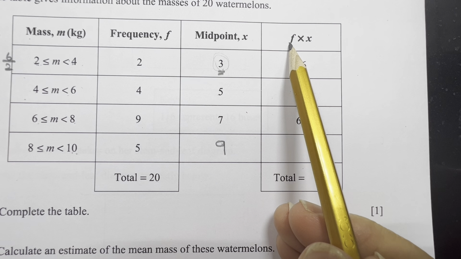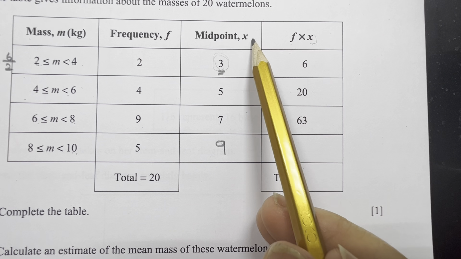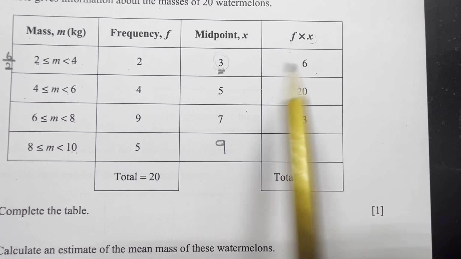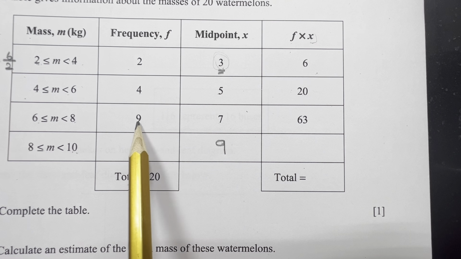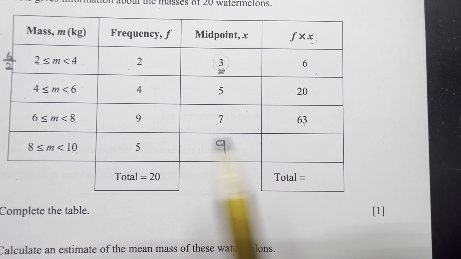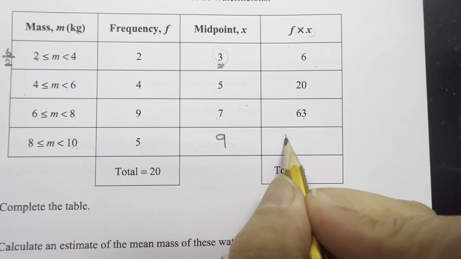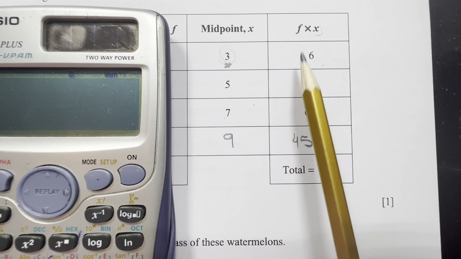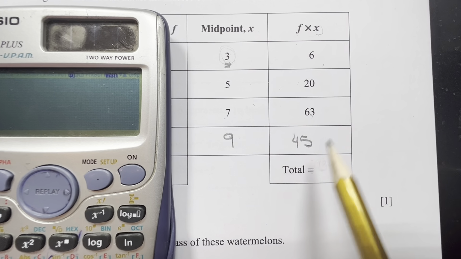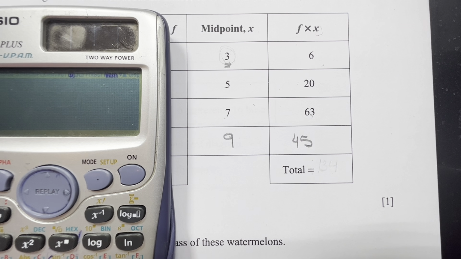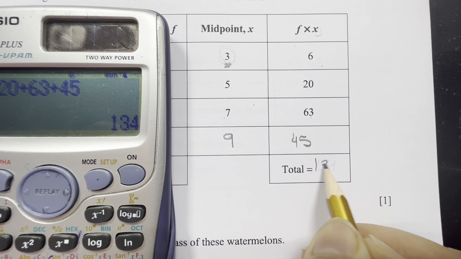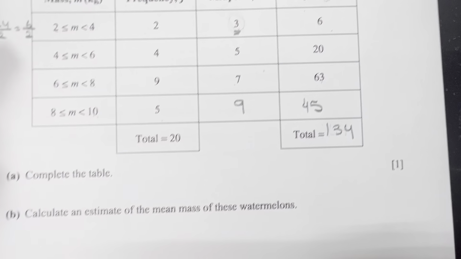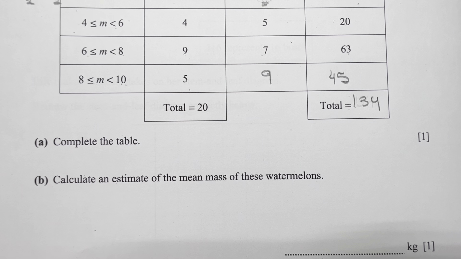Then what here? I have here the frequency multiplied by x, which is the midpoint. So 2 times 3 is 6, 4 times 5 is 20, 9 multiplied by 7 is 63, 5 multiplied by 9 is 45. So how do we get the total of them? We are going to add them all to get the total: 6 plus 20 plus 63 plus 45 is going to be 134. Then with that, I finished completing the table.